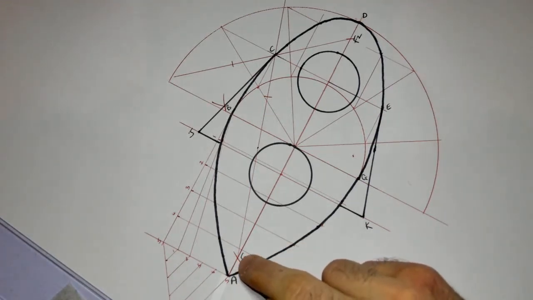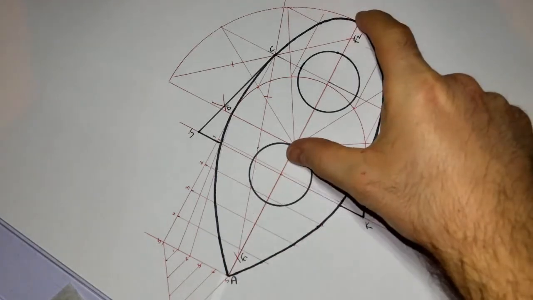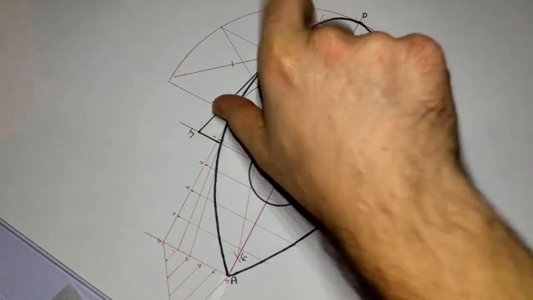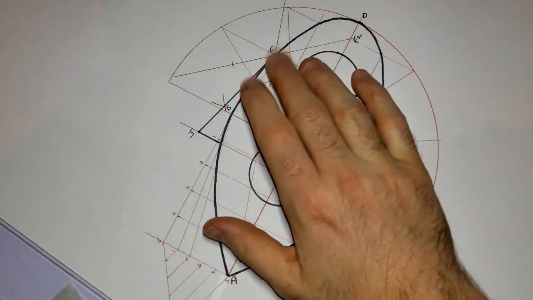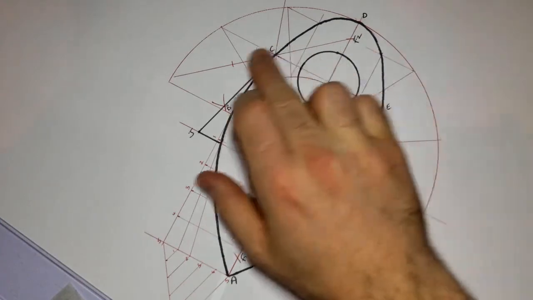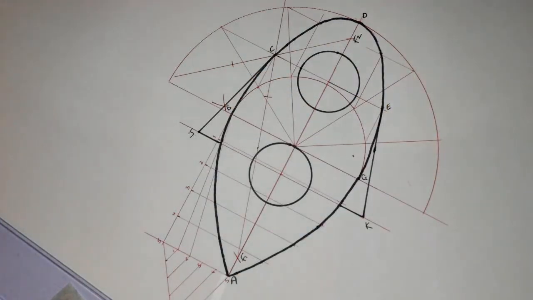Anytime you get a tangent, you're always going to need the focal points, which is half the major, which is this distance here, from the top or bottom of the minor will give you the focal points. Connect your focal points through the point on the curve where we want the tangent, which was through C, and then bisect the correct angle. Okay, so you can see now it's actually starting to take full shape there.